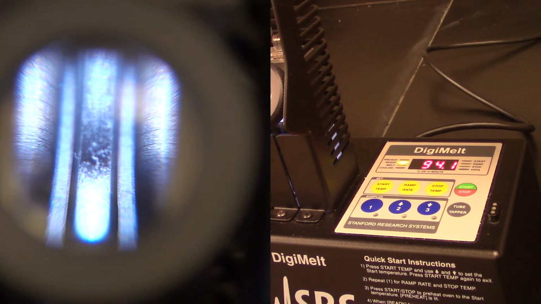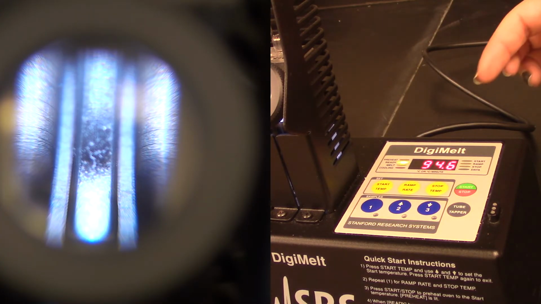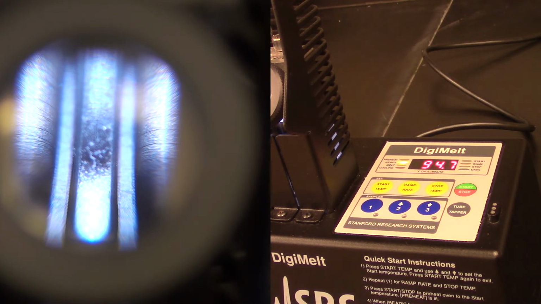Now I've got my melting point tube inside here. I am ready for the DigiMelt to start raising the temperature at a very steady rate. I have this set to 2 degrees a minute, and we're going to keep an eye by looking inside the viewport to see when we see the first little bit of liquid form, and we're going to record the temperature on the display when that point happens.